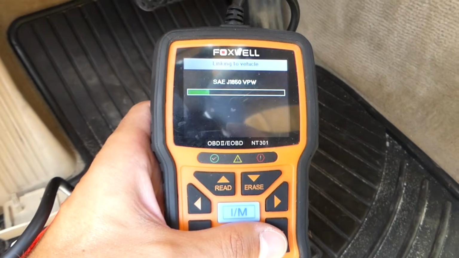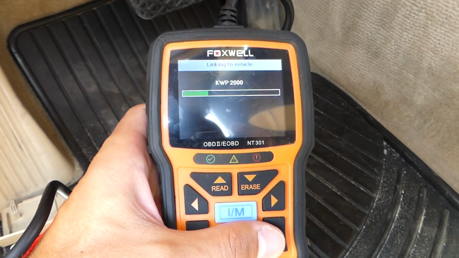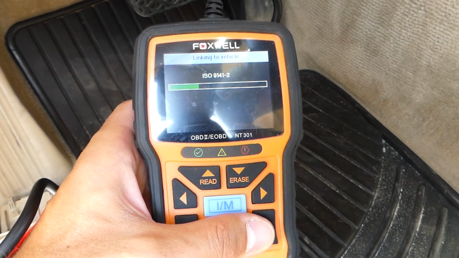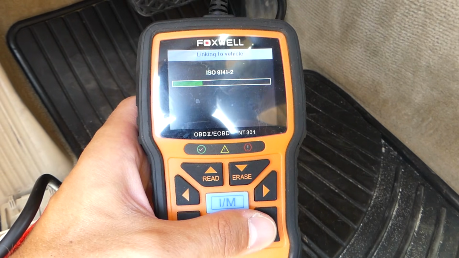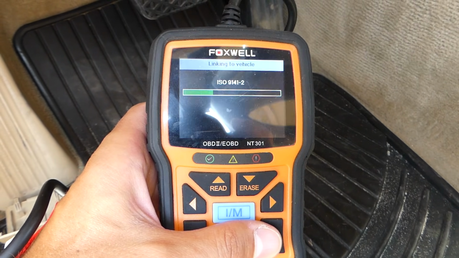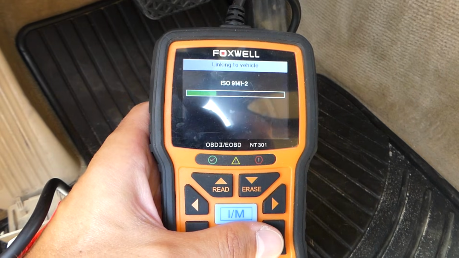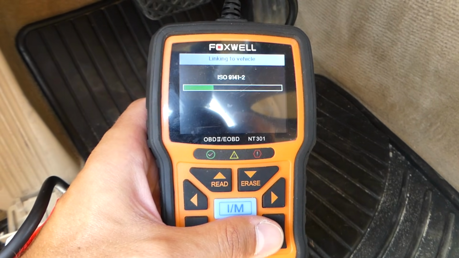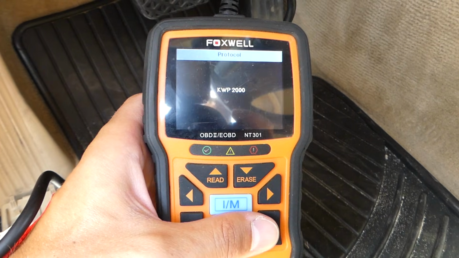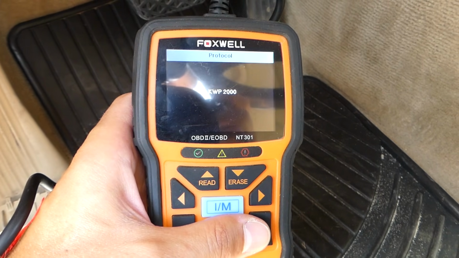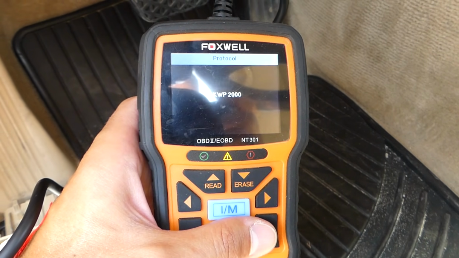So this is the scanner here, super affordable and very powerful little scanner. We're going to give it a second to load, and we're going to go ahead and check out what's wrong and how we're going to fix that. That's the protocol that it's using. It's going to take just a minute.